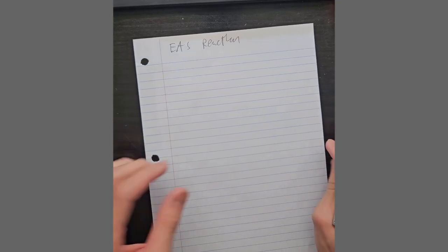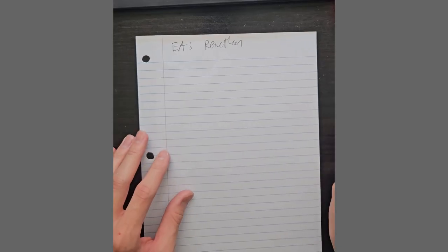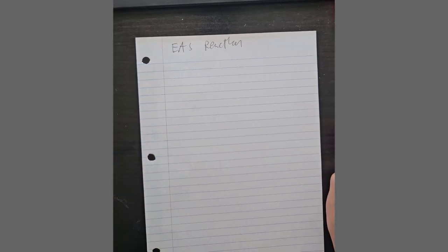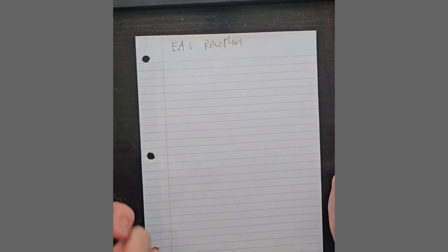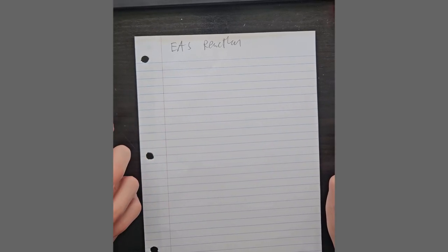So, to start, the electrophilic aromatic substitution reaction is a really important reaction in organic chemistry, which allows you to take an aromatic compound, say like benzene, and add in a substituent.